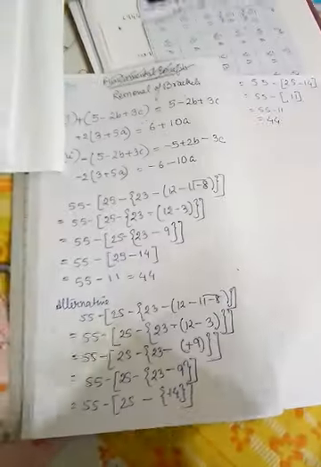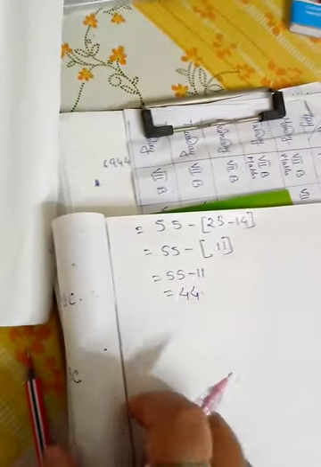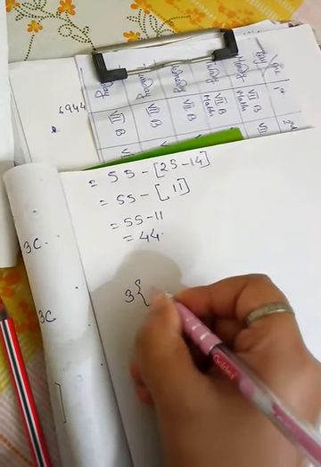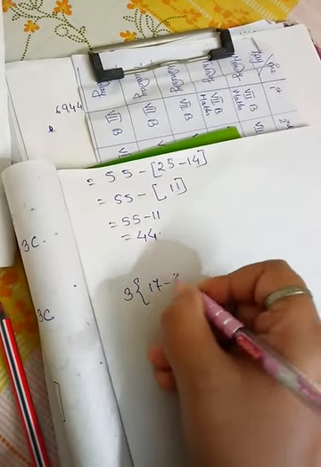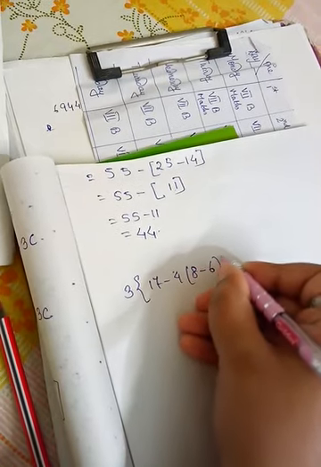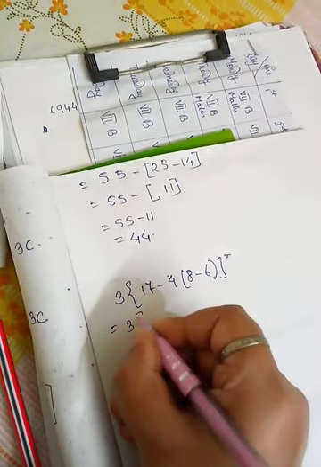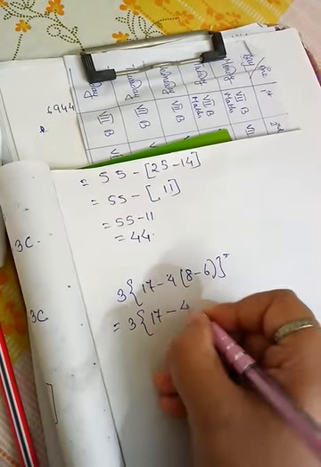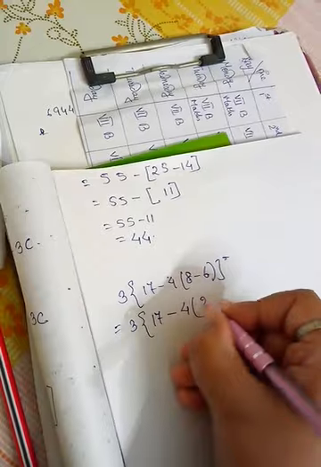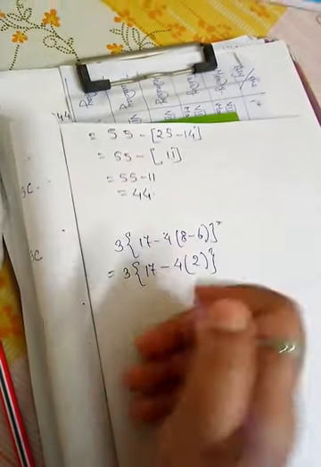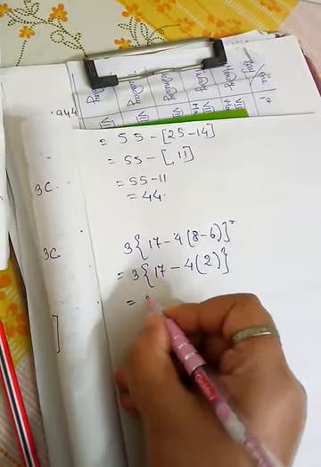This is a bit lengthy, but this will actually reduce your error because you will be changing the sign. So you may face difficulty when you will be changing the sign. Similarly, if we have the next question as 3 into 17 minus 4, 8 minus 6. Now, first 3, other terms will remain as it is. 8 minus 6 is 2.